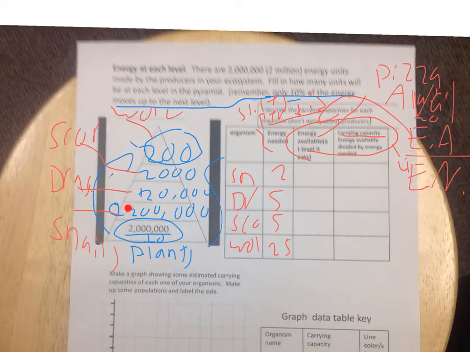Snails don't eat each other for their food source. What do snails eat? Well, according to this, snails eat the plants. So there are 2 million units of energy available to snails. So I'm just going to put 2 mil. It's really hard to write million in a small box with this stylus. Okay, and one snail needs 2 units of energy. I have a total of 2 million units of energy.